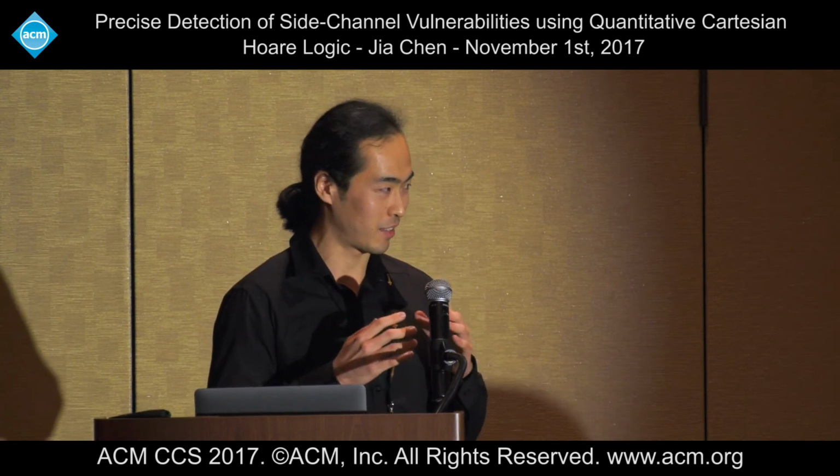Well, yeah. I mean, theoretically, the verifier has some limit on its scalability. But at the end of the day, if you want to look for vulnerabilities in the real world, it all depends on how large the code that actually processes those secrets is.